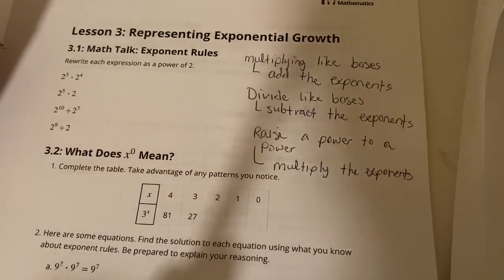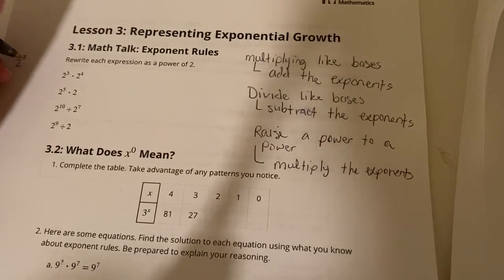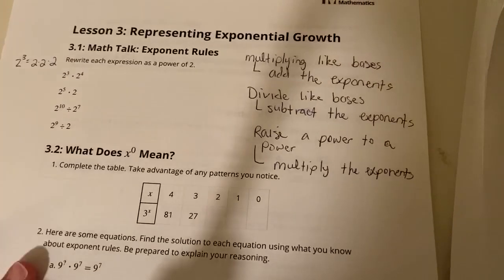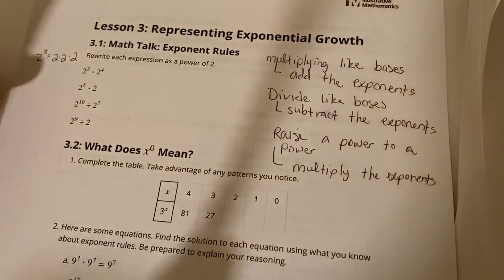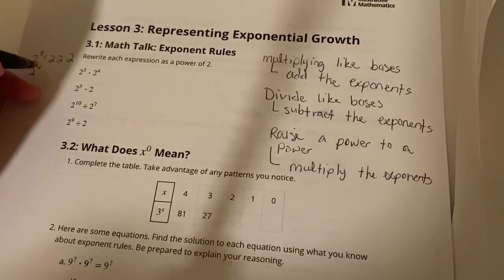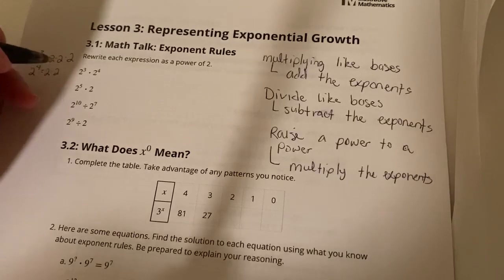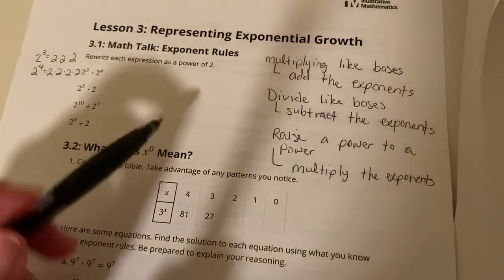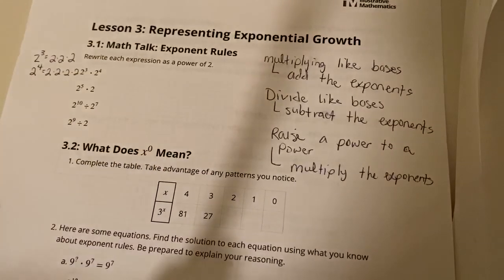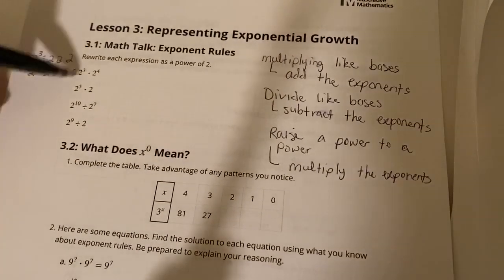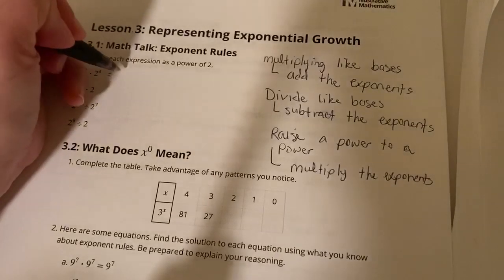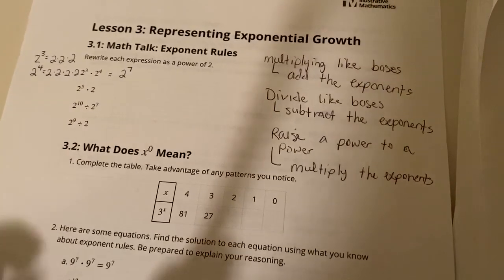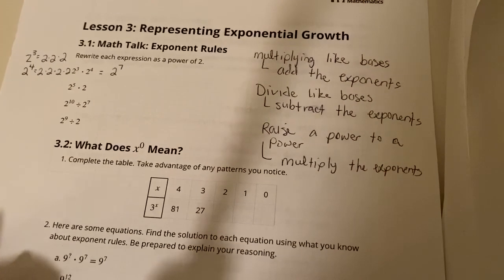So if I look at what 2 cubed is, that is 2 times 2 times 2. 2 to the 4th is 2 times itself 4 times. So remember, when you multiply like bases, you add the exponents. So I would add these and get 7. So this would be 2 to the 7th power. That's how you rewrite it, as a power of 2.